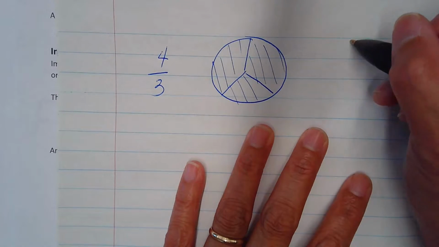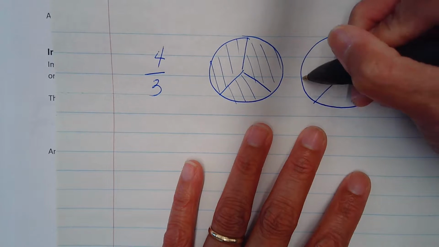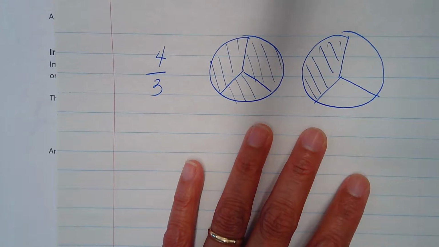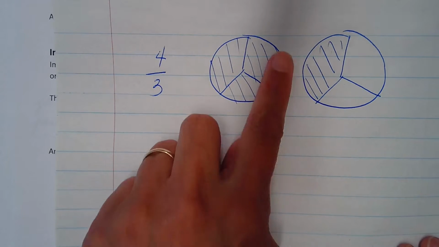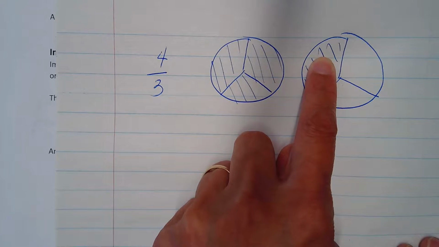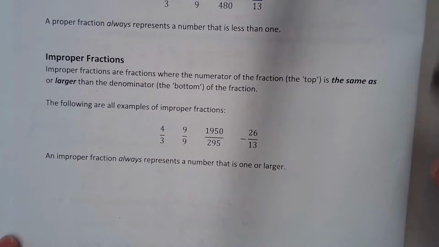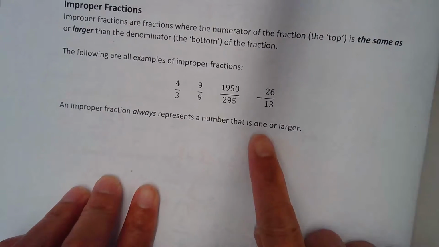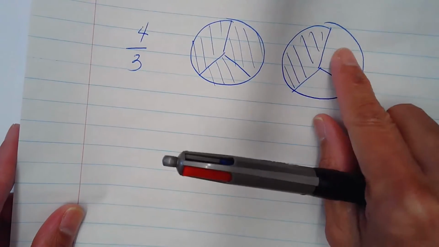So we need to introduce another circle. And then here. So that's why it's always 1 or more, because it's going to be here. This is 3/3, and then 1/3, so it's going to be 4/3. That's what 4/3 looks like. We'll talk about that later on. Okay, that's why it's 1 or larger, because it's one whole thing and a bit more.